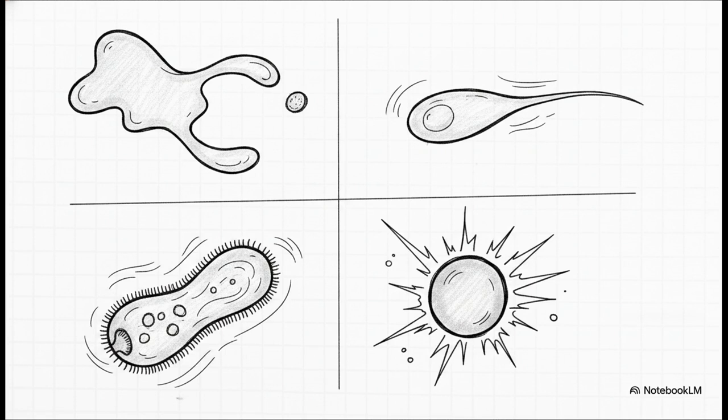First up, amoeboid protozoans, like amoeba. They move and capture prey by putting out pseudopodia, which literally translates to false feet. And fun fact, marine amoeboids often have silica shells on their surface. Next, flagellate protozoans. Just as the name implies, they utilize flagella to move around.